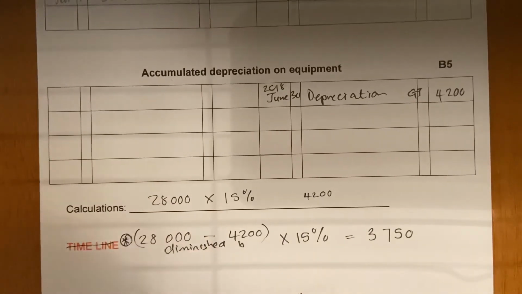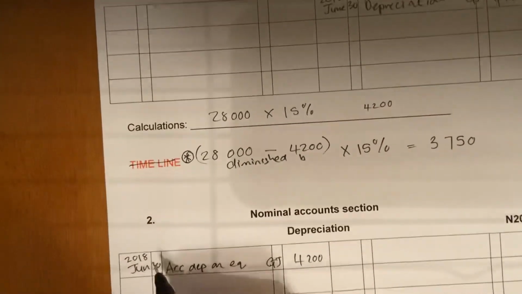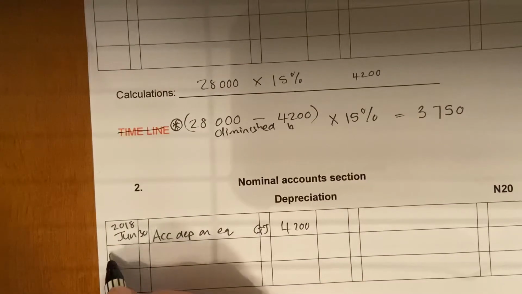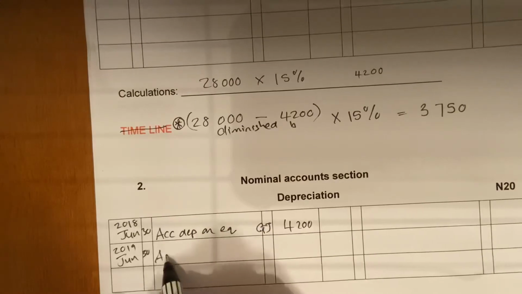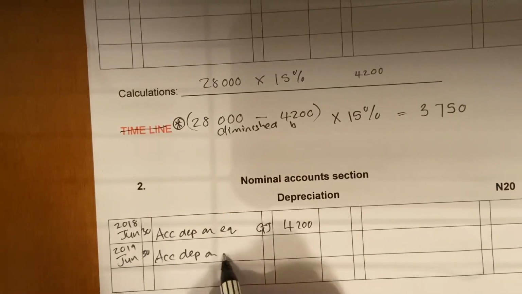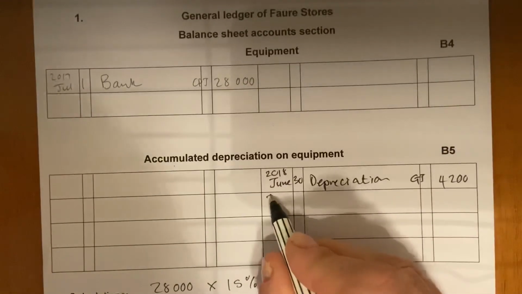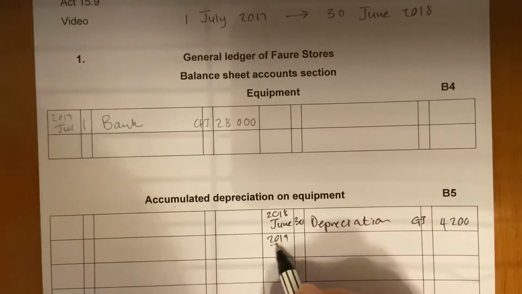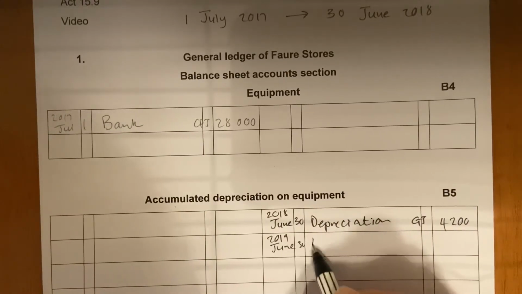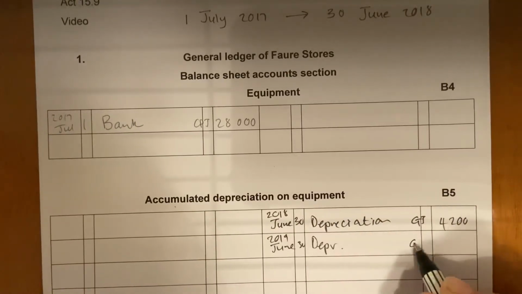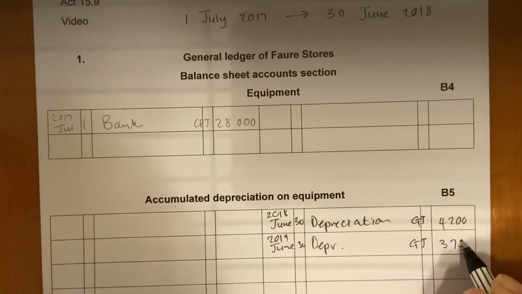Forget about that timeline. So at the end of the next financial year, in other words 2019, June the 30th, accumulated depreciation on equipment, and this is the GJ, and it is 3,570, and of course 2019, June the 30th, depreciation GJ, and it's 3,570.